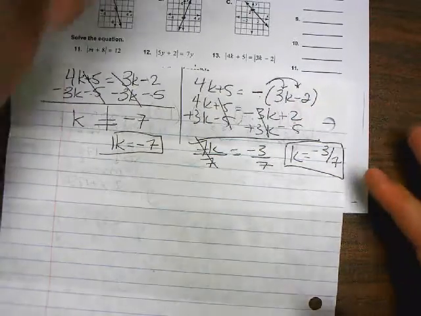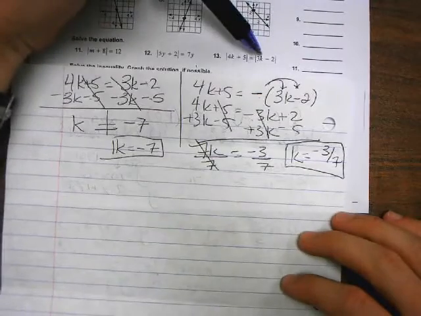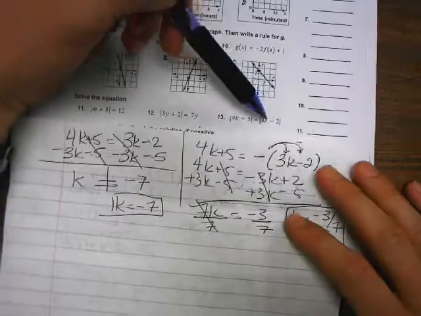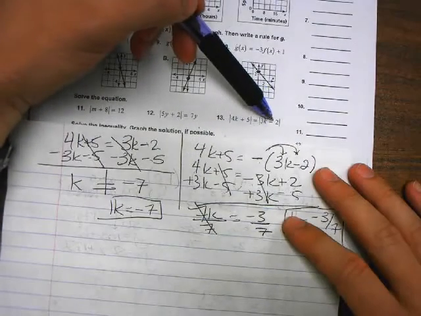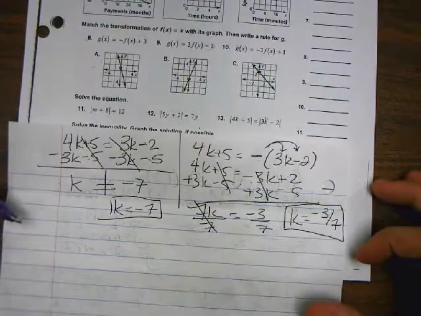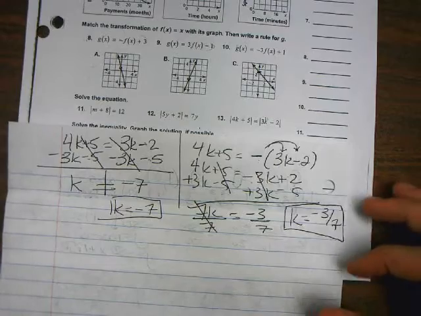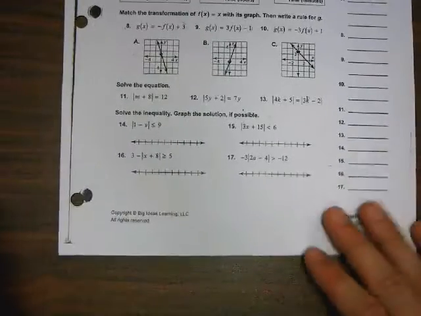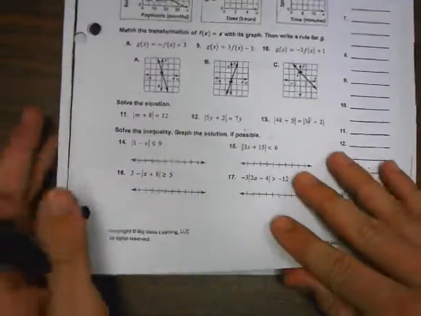In both of these cases, no matter what I'm putting in here, it will come out of the absolute value as a solution that is positive, and the same thing over here. So both of these will work out for us, no problem. Let's go on now to 14, and we need to graph the inequality solution here.